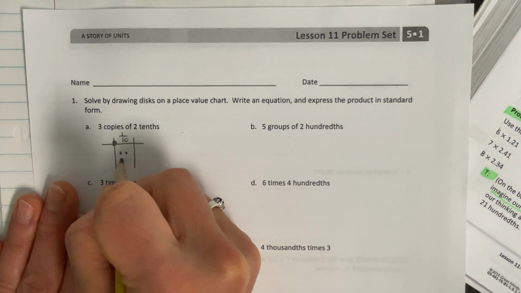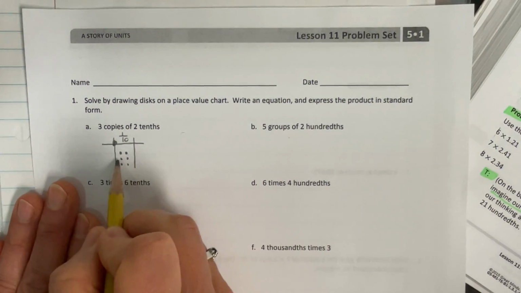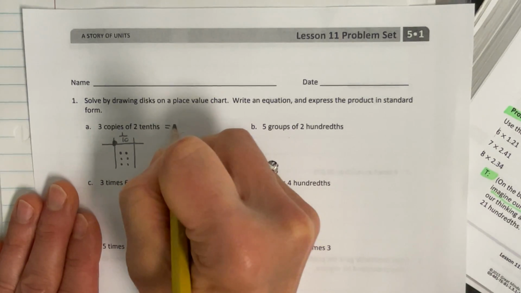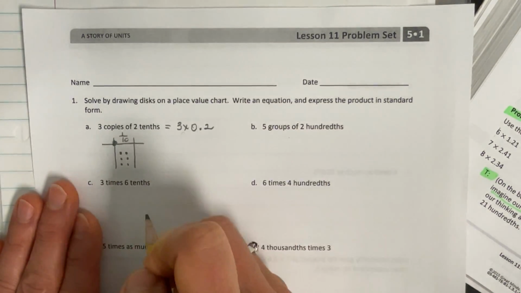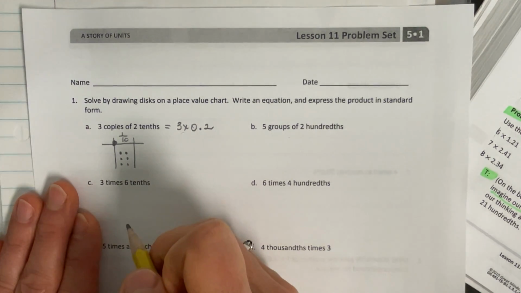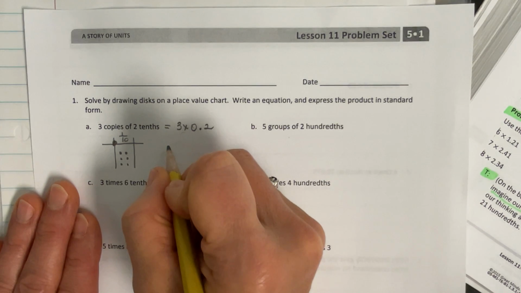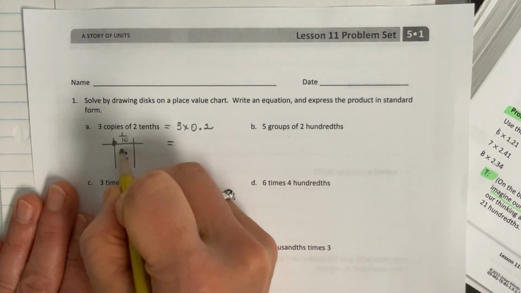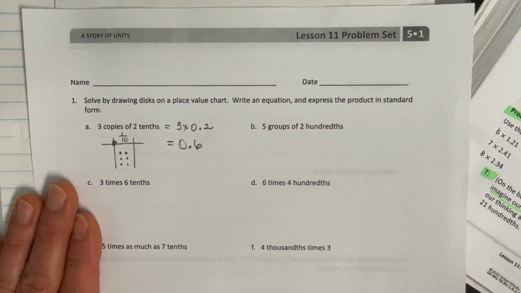So if I have 3 copies of that, it would look like this. 2/10, 2/10, 2/10. So notice the equation would be 3 times 2/10. Well, you can see that 3 times 2/10 would be 6/10. We can just do that orally with unit form. So you can see we have 6 in the 10ths place, 6/10.